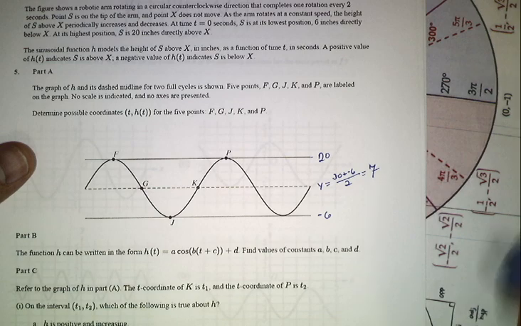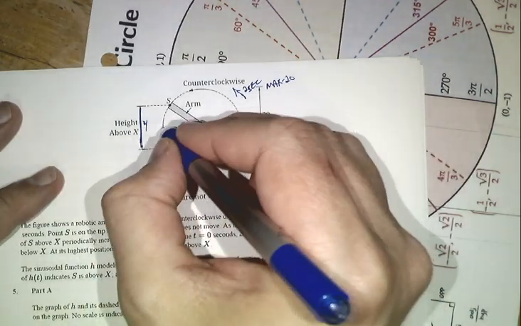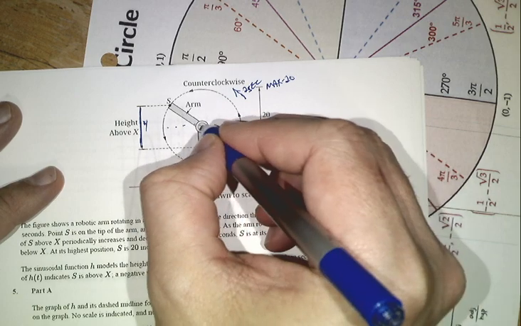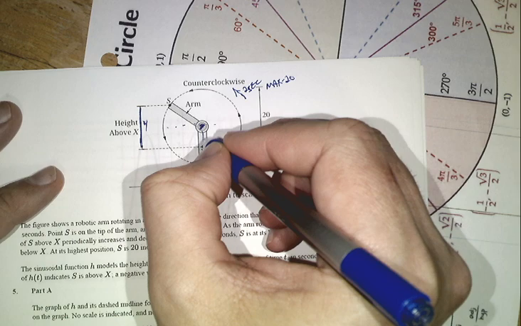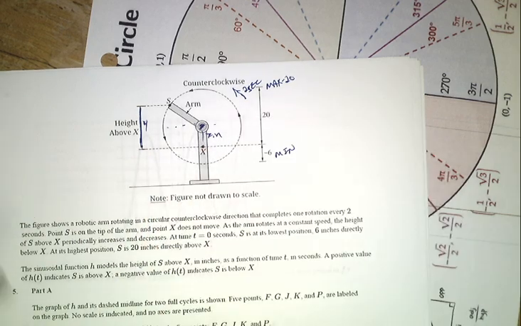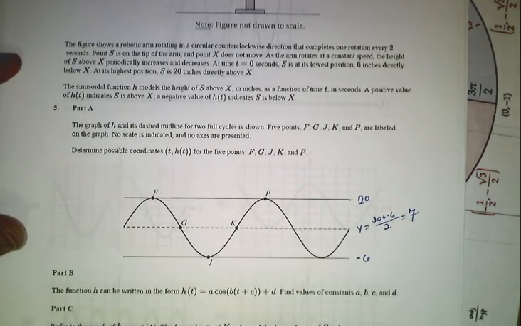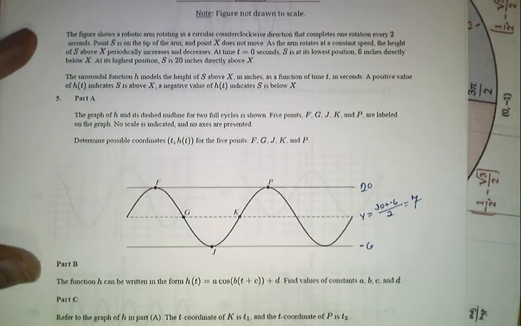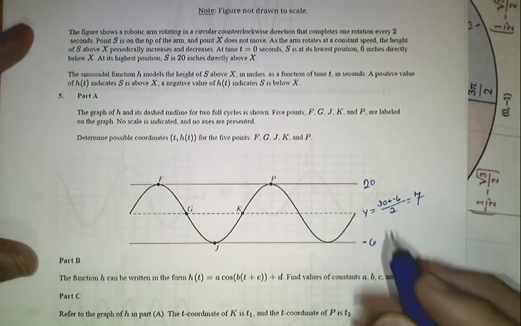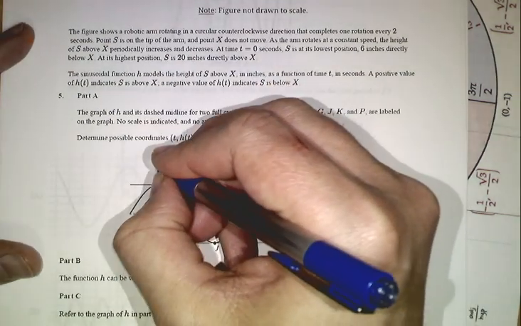So the midline is 7 inches above. If you want to mark that on here, you can. So like this point right here, the center of this circle is 7 inches above X. That should give us some points here, or at least some parts of some points, at least some Y values.